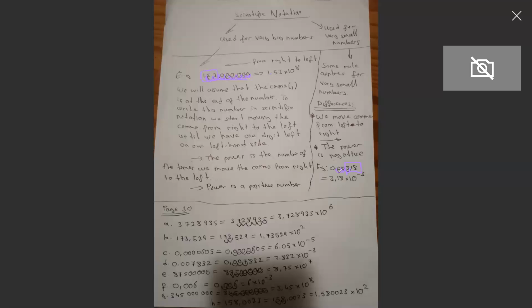Why negative 3? Because I moved the comma 3 times. 1, 2, and 3. So after 3, as you can see, 3 now is on my left-hand side. So I'm going to stop there. Now I'm going to rewrite this number without zeros. So it's going to be 3.18 times 10 to the power of negative 3. I'm saying negative 3 because remember we use negative power for very small numbers. And because I moved the comma 3 times from left to the right, that's why the power is going to be negative 3. Okay, so now let's look at the examples on page 30, guys.